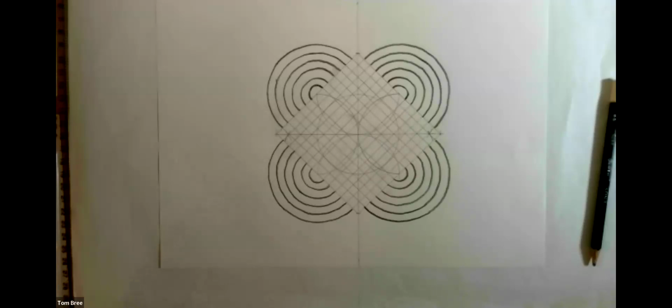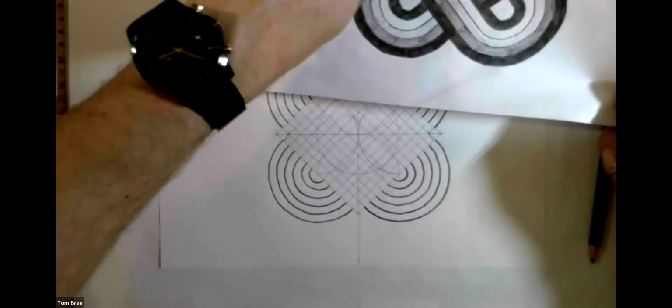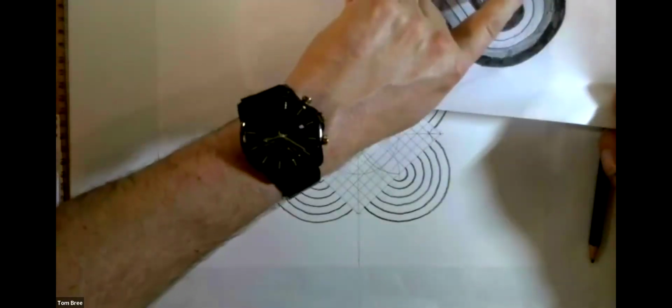Right, I'm going to continue from here, and it'd be best to watch at this point, or if you can't, then watch in the recording that I'll put on the YouTube channel, because this is how we need to get the weave. So see, the lines are going to come down here, and they're going to go over and then under, and over and under.